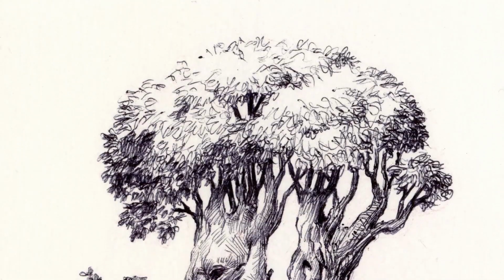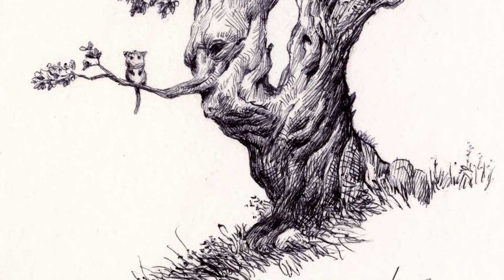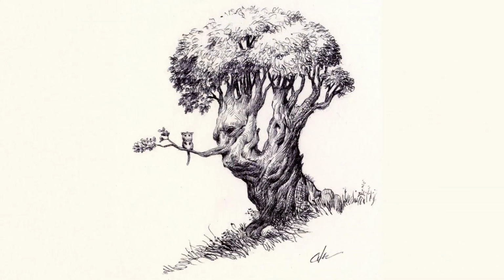So there you go. There's the drawing of a tree head with a little creature on its nose branch. Hope everybody liked it.